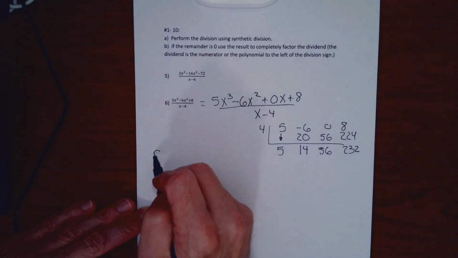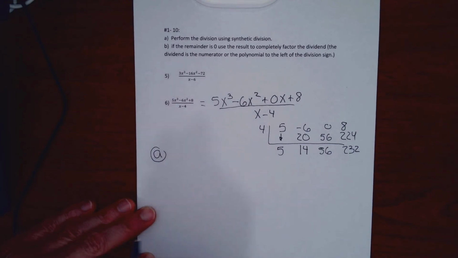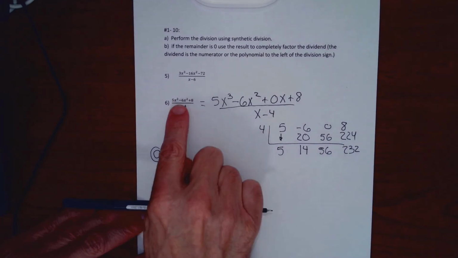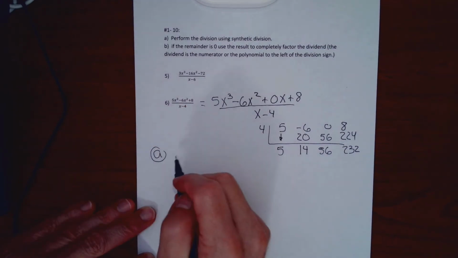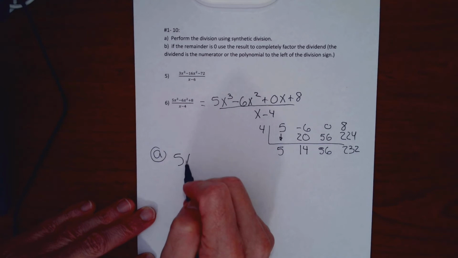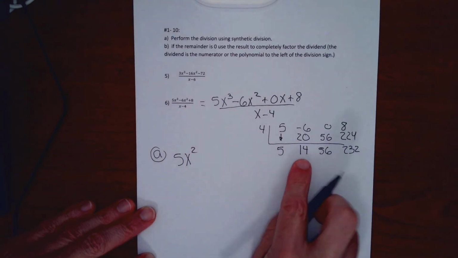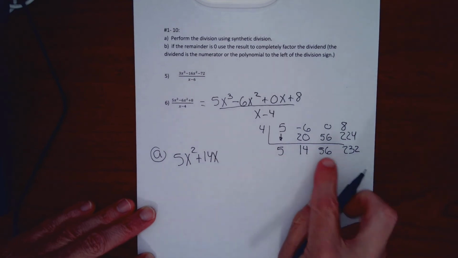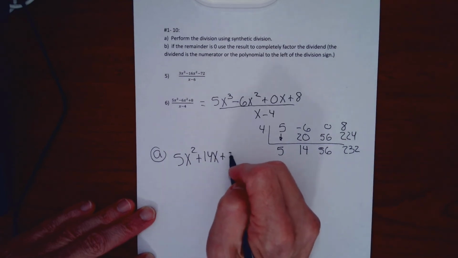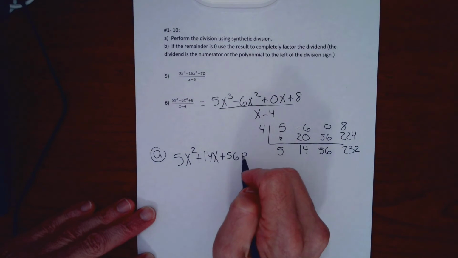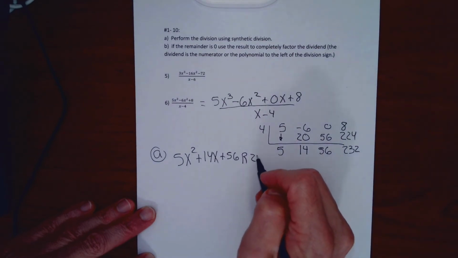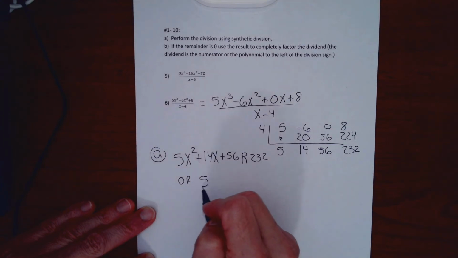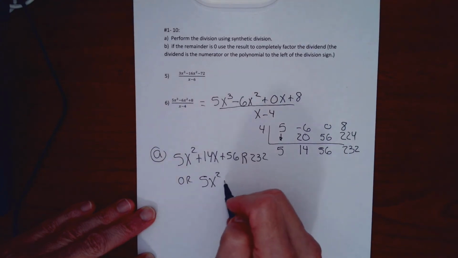My answer to part A, if I don't write the original problem down, it's going to be 5. The exponent's going to be 2. I go down by one exponent. So 5x squared. Then my x to the first power term plus 14x. Then my constant term plus 56. And then my remainder. I usually just write my remainder with an R. If it bugs you seeing it written with an R, you can write the remainder as a fraction.